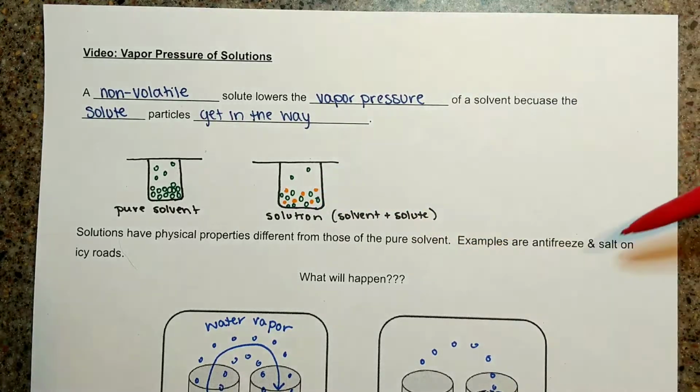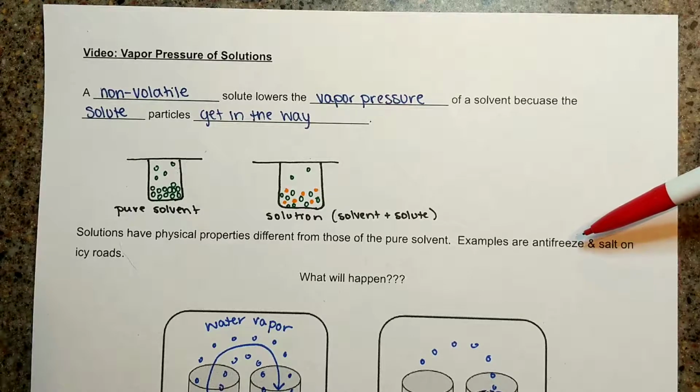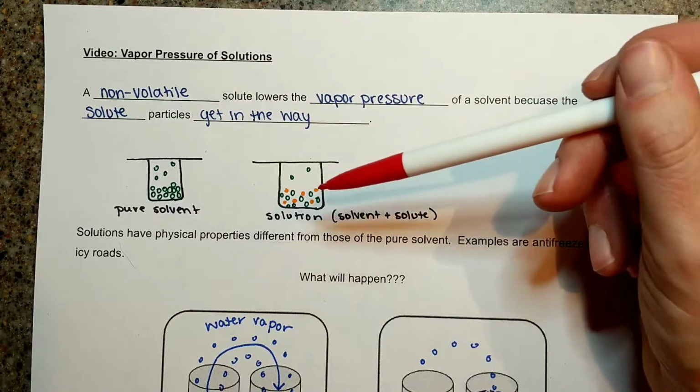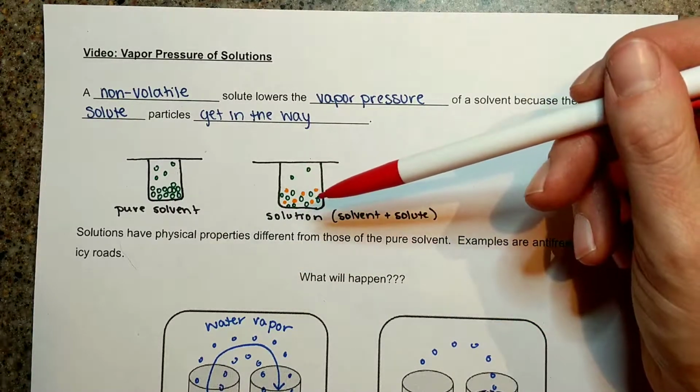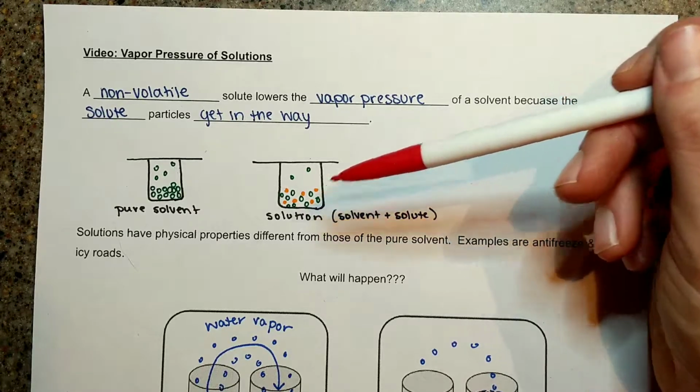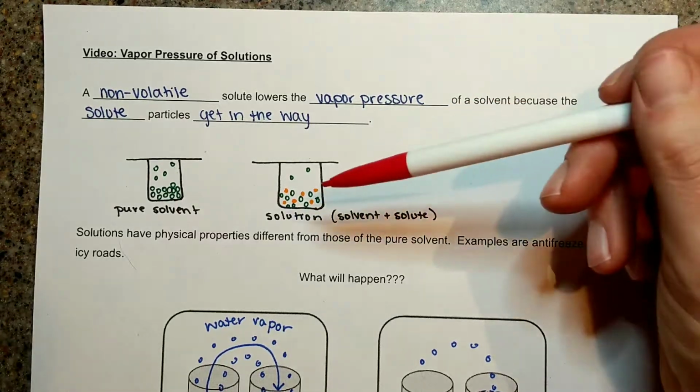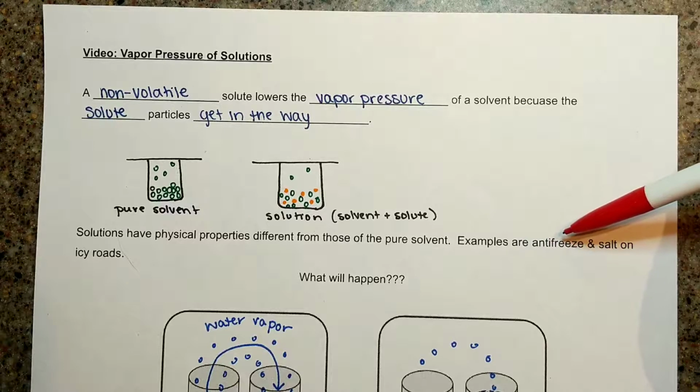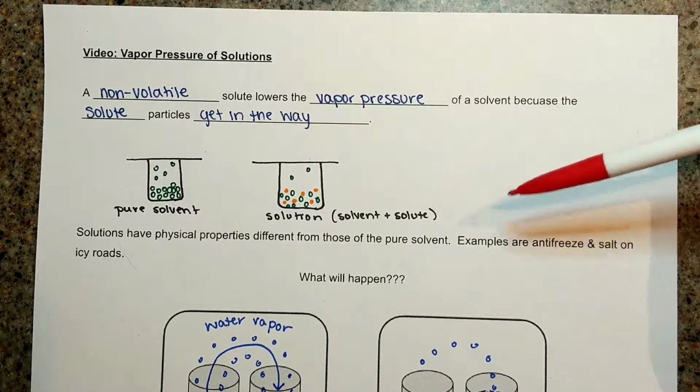Whereas if they weren't there, it'd be easier for this solvent, my water, to come together and freeze. And then antifreeze works similarly, where we don't want it to boil and we don't want it to freeze in our engines, otherwise that would be bad for our engines. So antifreeze is a mix of water and propylene glycol, I believe, and that could be wrong.